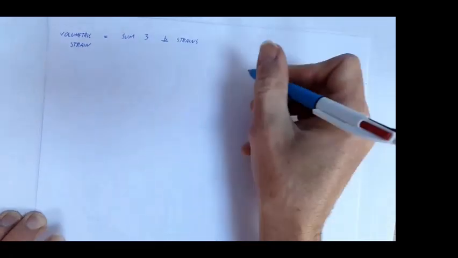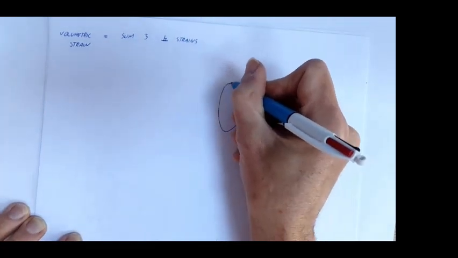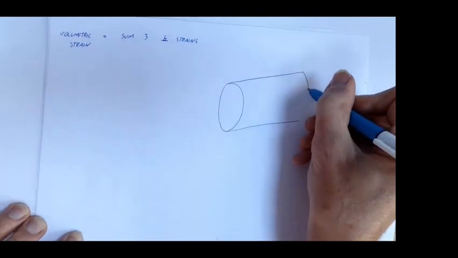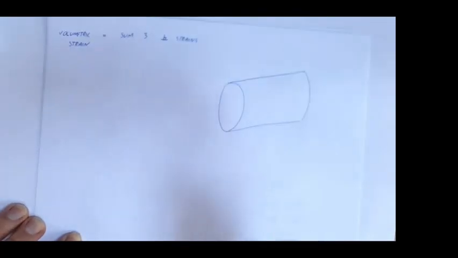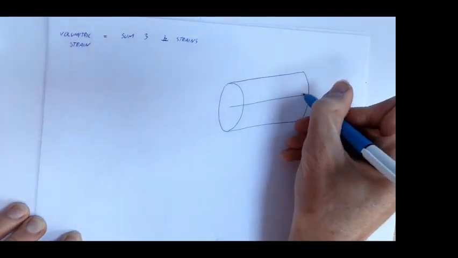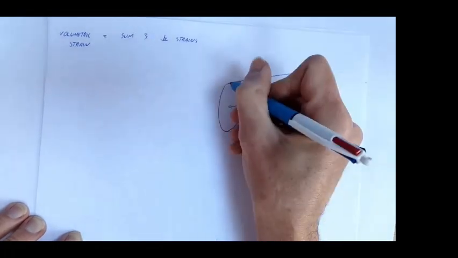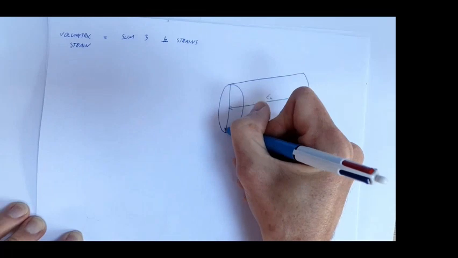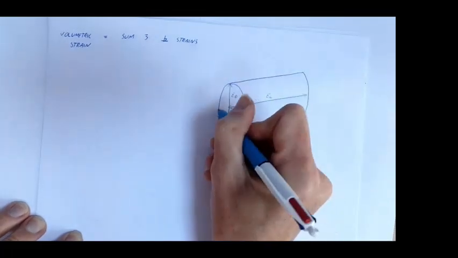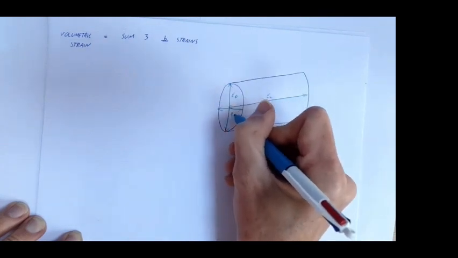However, when we're dealing with our cylinder, those three mutually perpendicular strains are not x, y, and z. In terms of the terminology that we're using today, we've got the strain in this direction, which is our longitudinal strain. We've got our strain in this direction, which is our diametral strain. And we've got the strain in this direction, which is also our diametral strain.